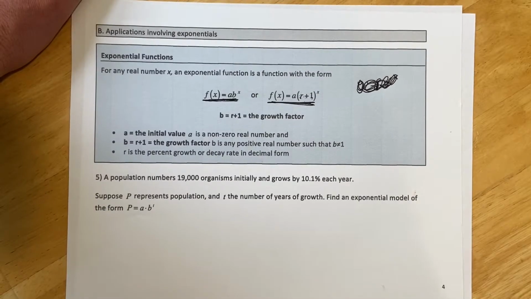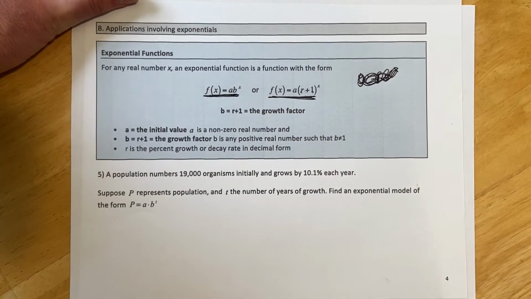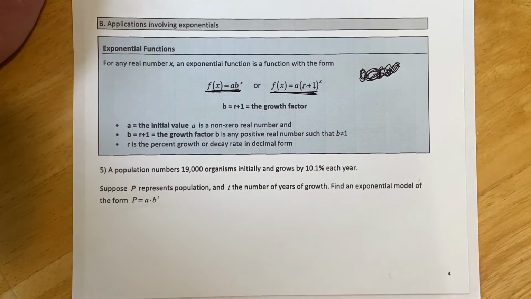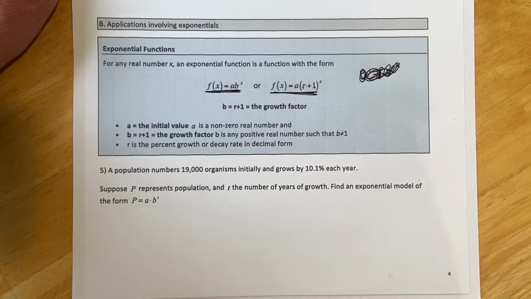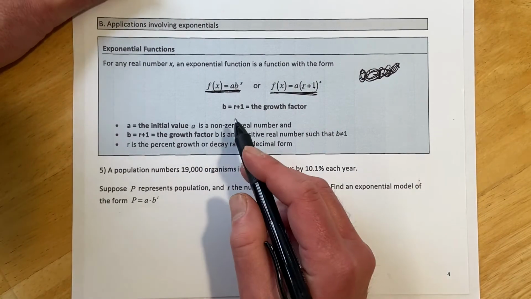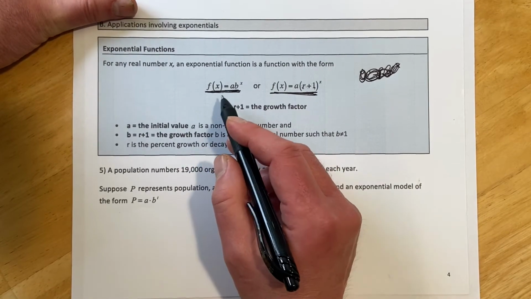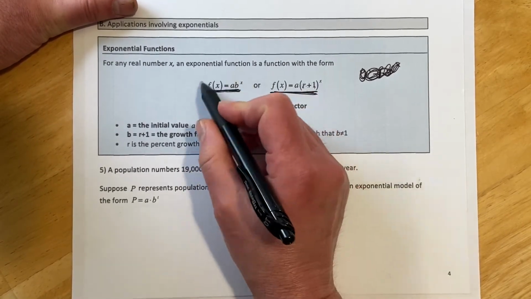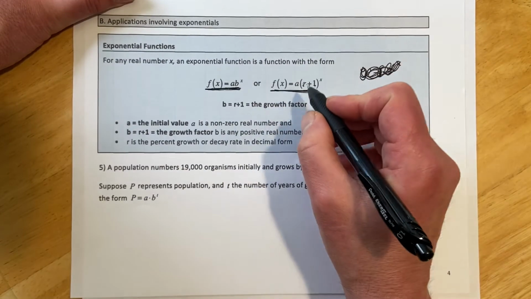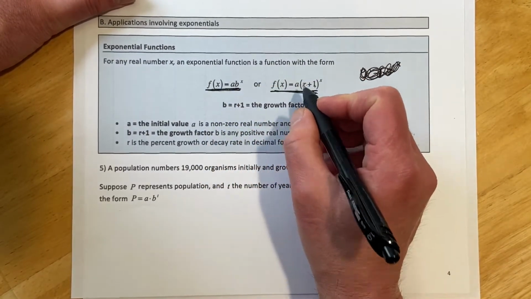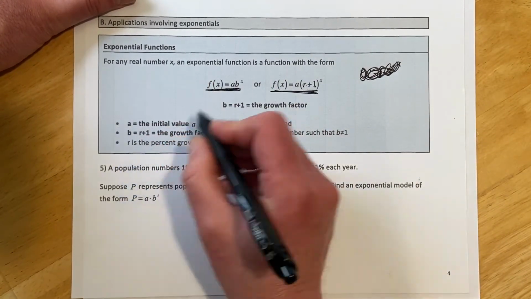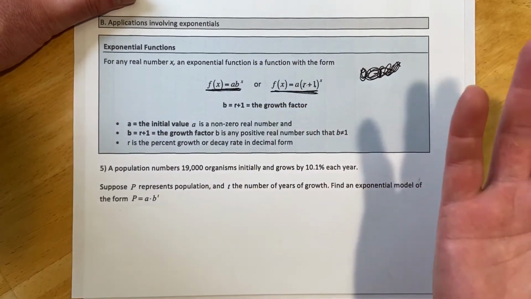Hey everyone, this is Derek, and in this video we're going to look at the first round of applications involving exponentials. We're going to build on this idea pretty much through the end of the course. So we have a couple of forms. We've seen ones that look like this when we're doing the graphing. This is actually the exact same thing. Let me go through what all the pieces are, but it's two forms of basically the exact same deal.